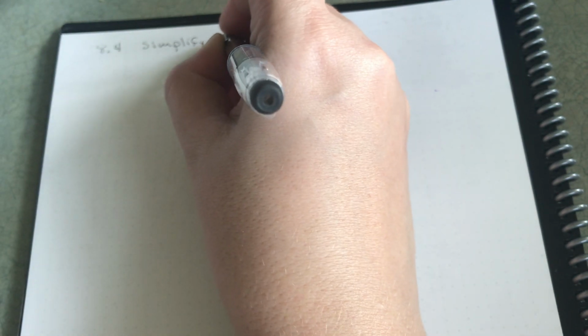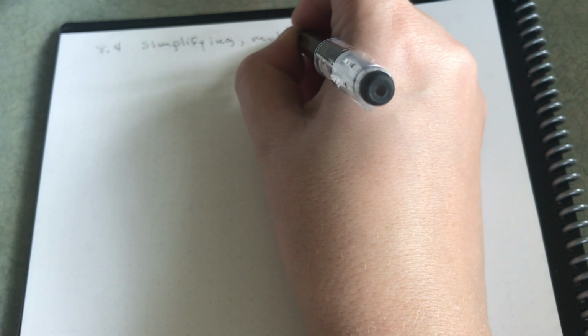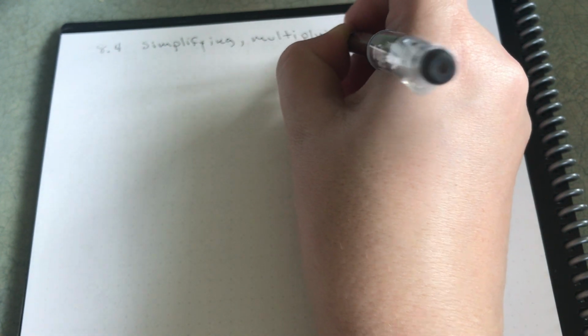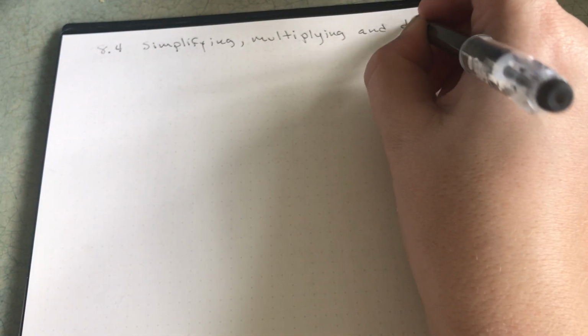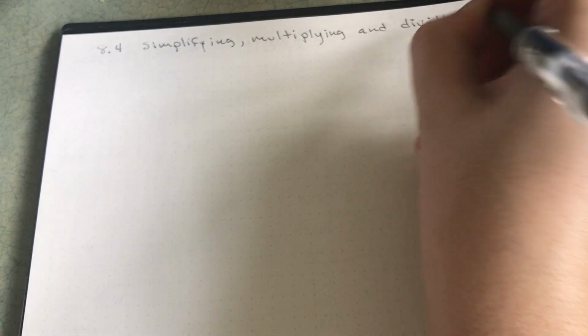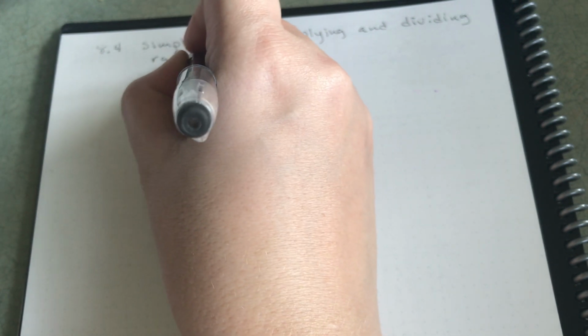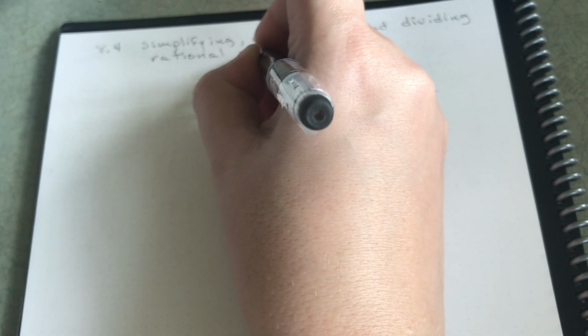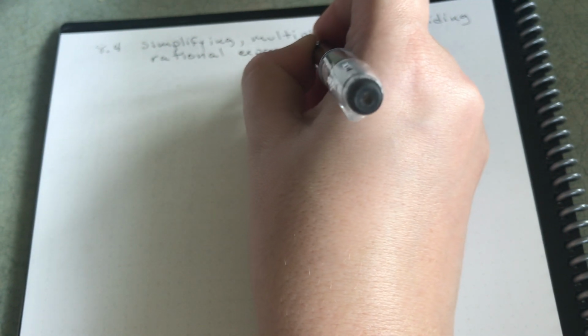to talk about section 8.4. And we're going to start off with just the basics. 8.4 is simplifying, multiplying, and dividing rational expressions.